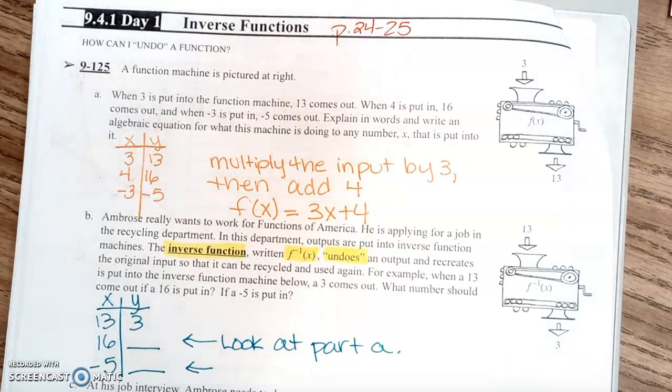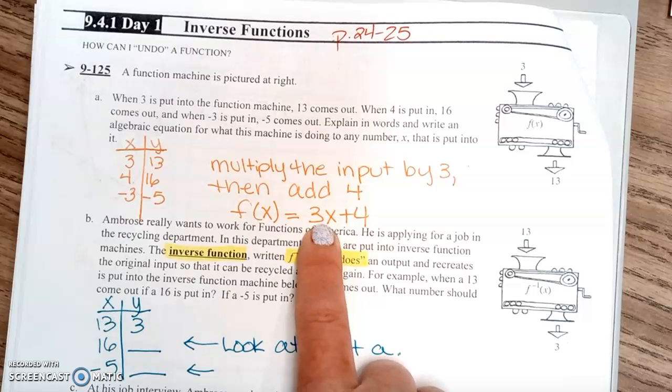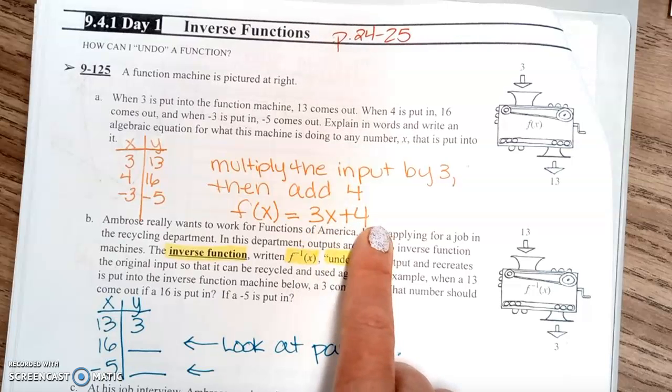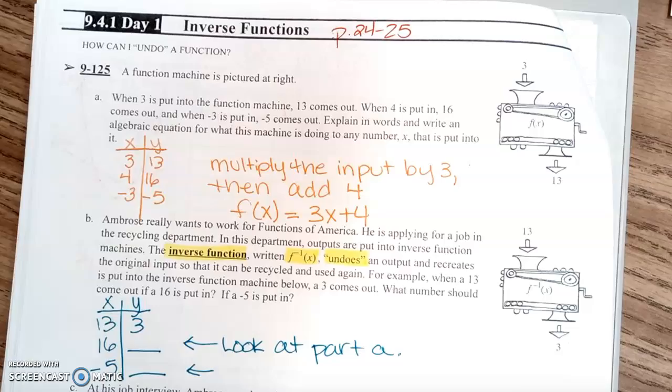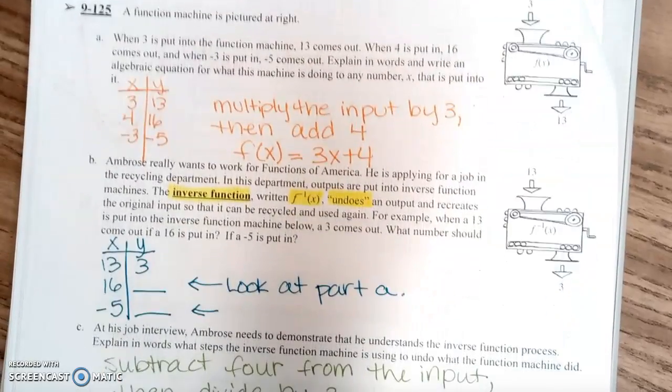So 3 times 3 would be 9, plus 4 would be 13, 4 times 3 would be 12, plus 4 would be 16, negative 3 times 3 would be negative 9, plus 4 would be negative 5. So if we were asked to write it as a function, it would look like 3 times x plus 4. Any questions on part A?